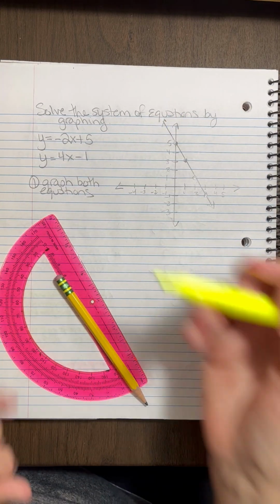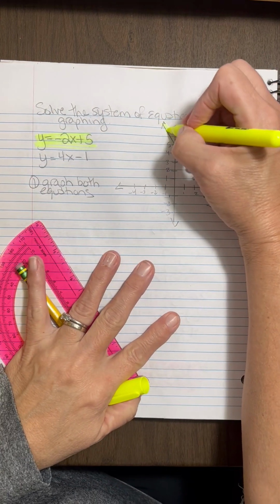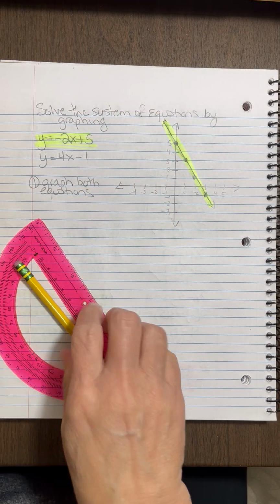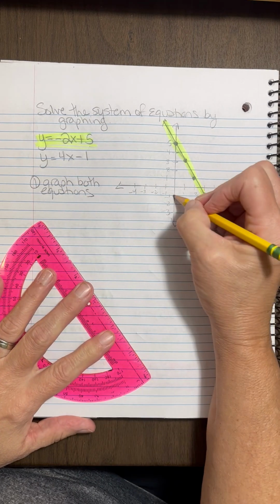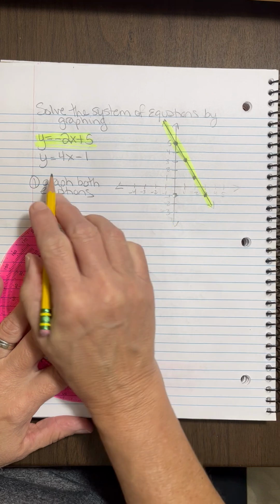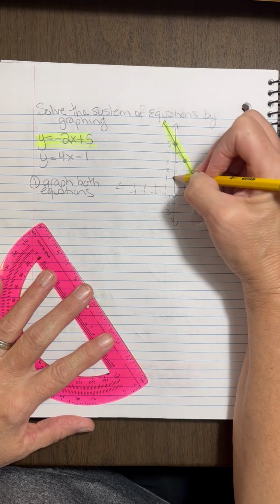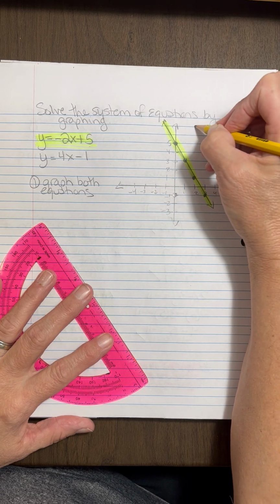So this line is right here. And then this one has a y-intercept of negative 1. So I'm going to put a point here. It has a positive slope though of 4. So I'm going to go up 4, 1, 2, 3, 4 over 1.